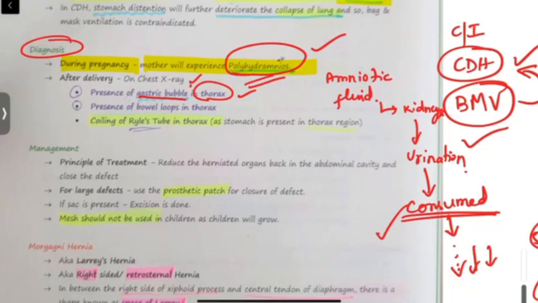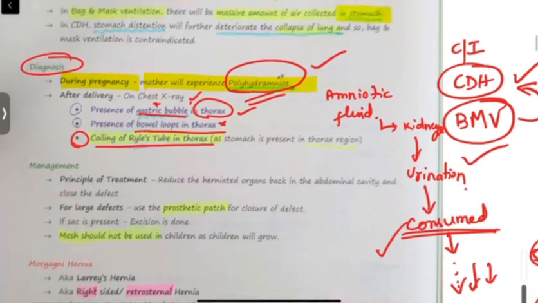Other than that, if there is presence of bowel loops in the thorax: if the stomach is there, a gastric bubble will be there. If the entire intestine has come, there will be bowel loops in the thorax. After that, we can try inserting a Ryle's tube, and that Ryle's tube, whatever is there, will get coiled in the thorax, because the Ryle's tube is a nasogastric tube.